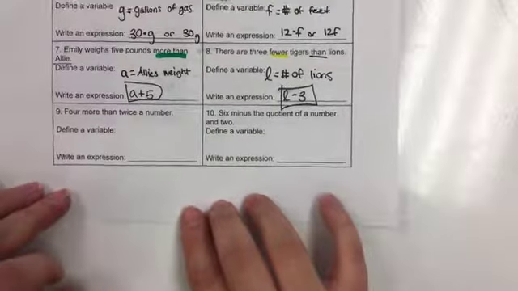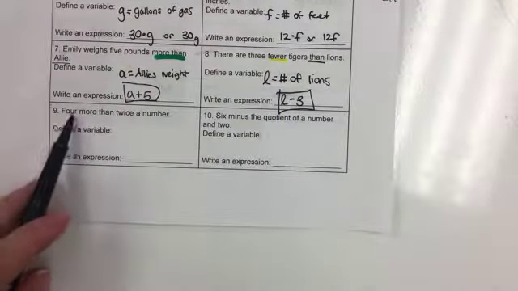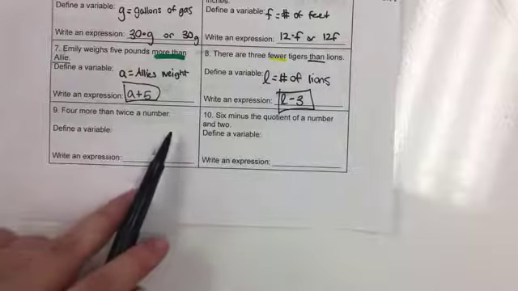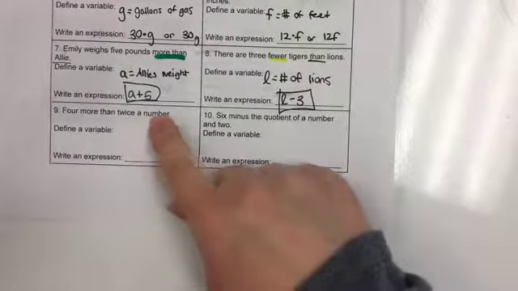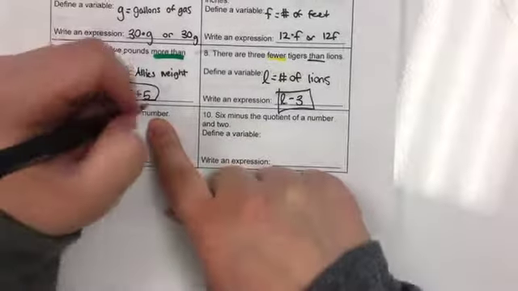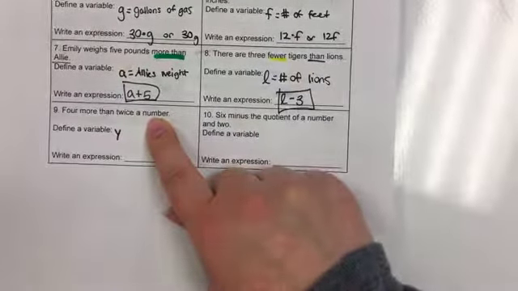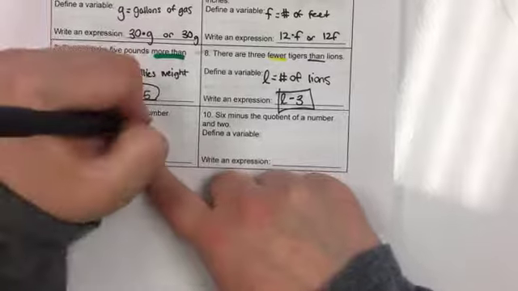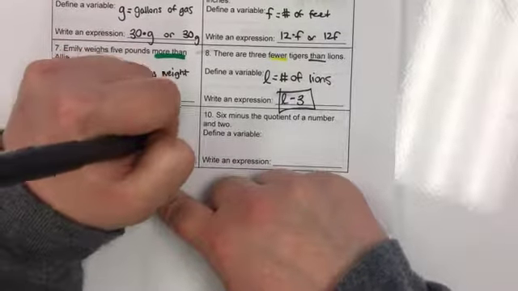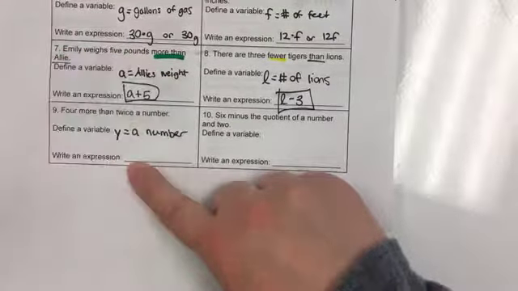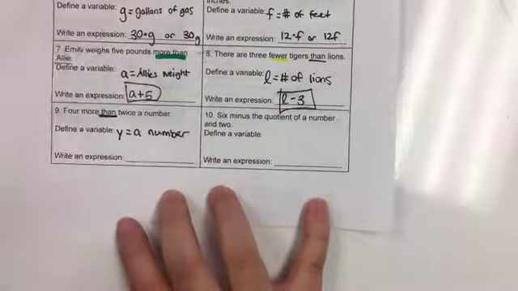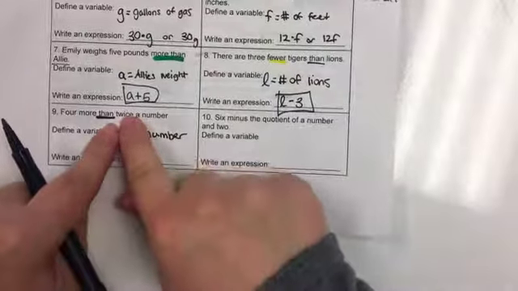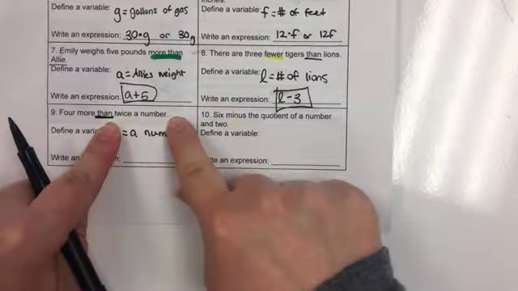All right, number 9. Number 9 says 4 more than twice a number. So first thing I need to recognize is that I don't know what this a number is. So I'm going to go ahead and assign that a variable. I'm going to use y, and I'm going to say that y equals a number. It could be any number. Now, next thing I have to recognize is the word than is in here. So I want to write the second half of this description first.